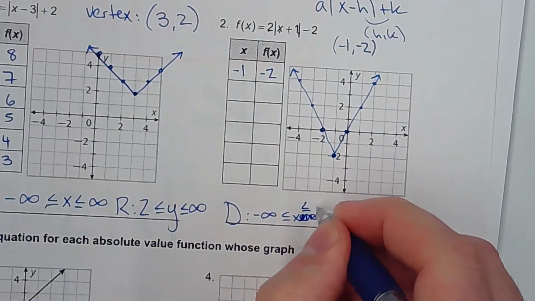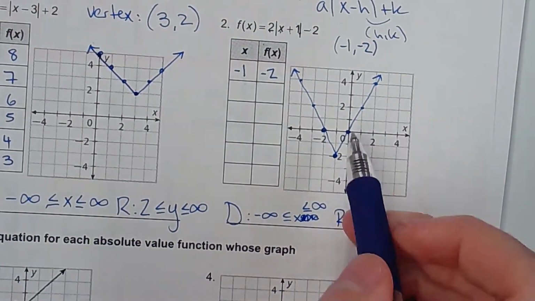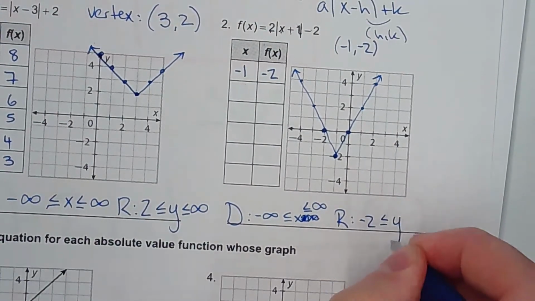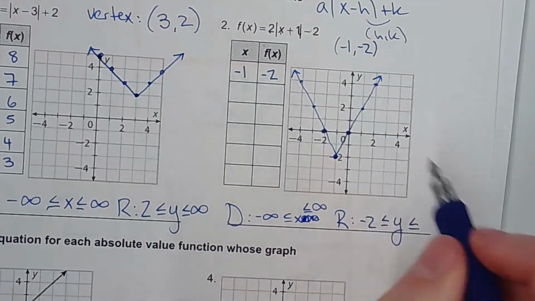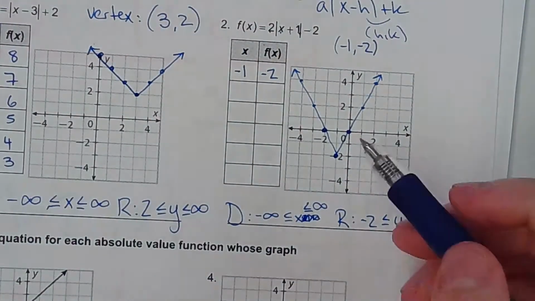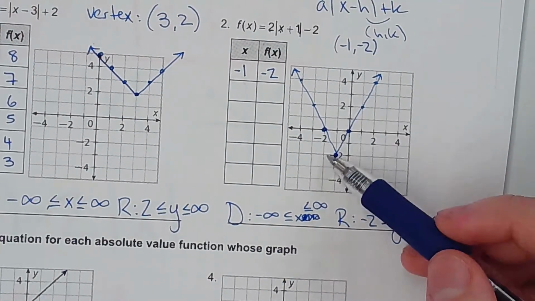And the range, well, that goes from as low as -2 for y, all the way up to infinity, right? As far as you want. That V goes on forever vertically. But it only goes as low as -2. It doesn't go down any further. It doesn't go any lower than -2, I should say.